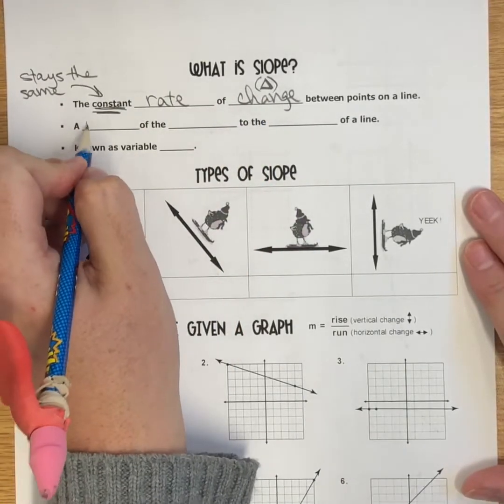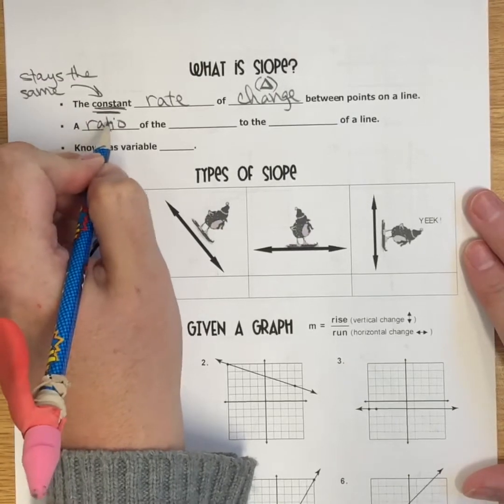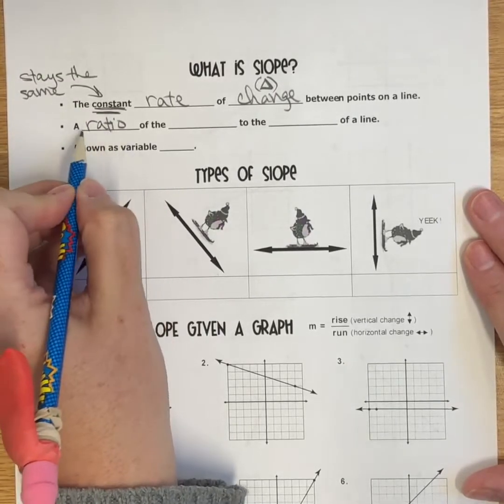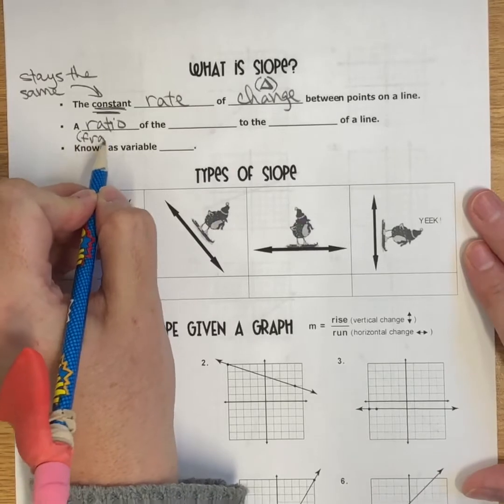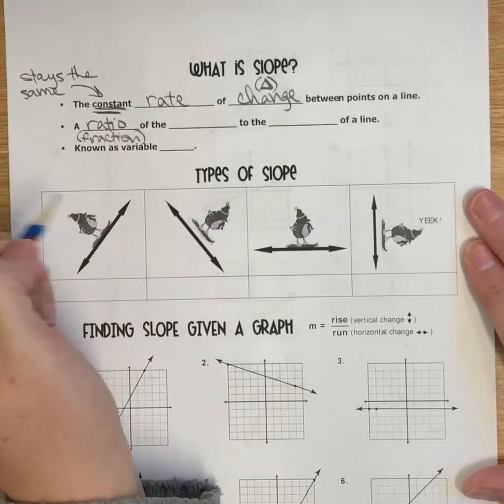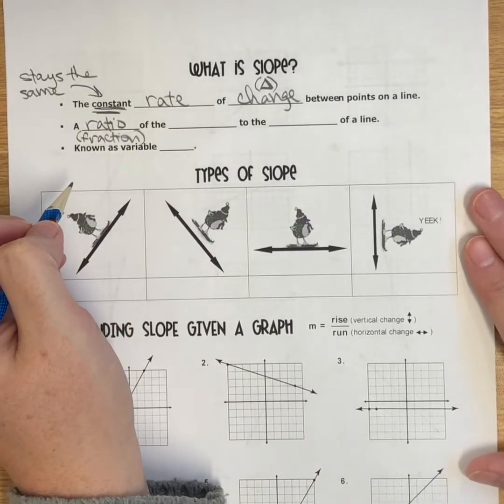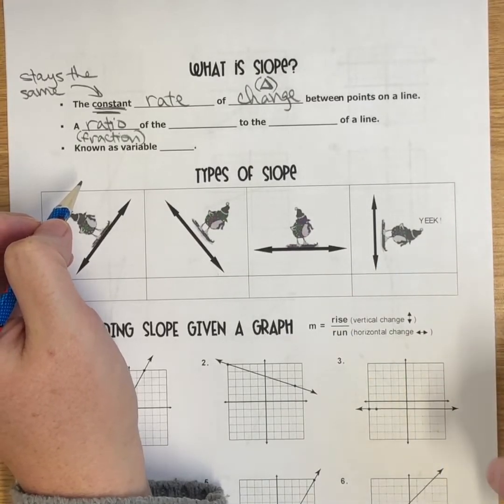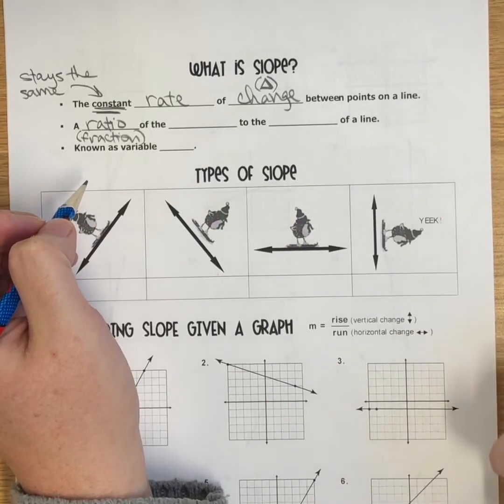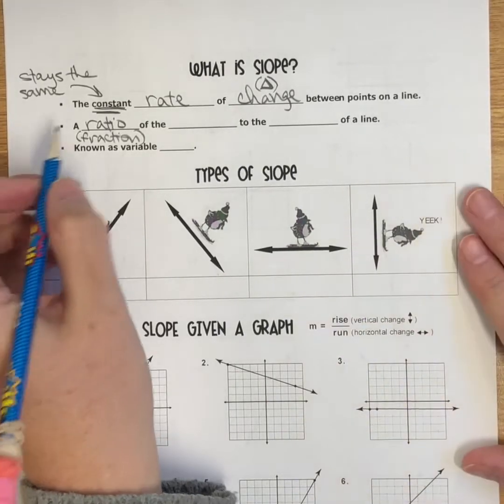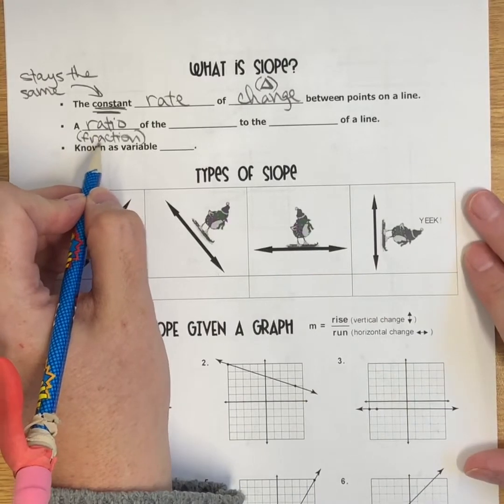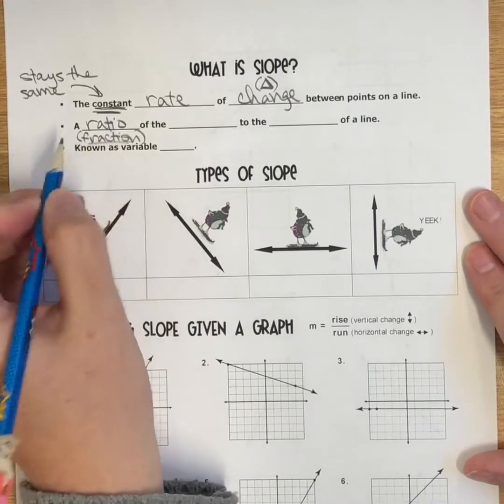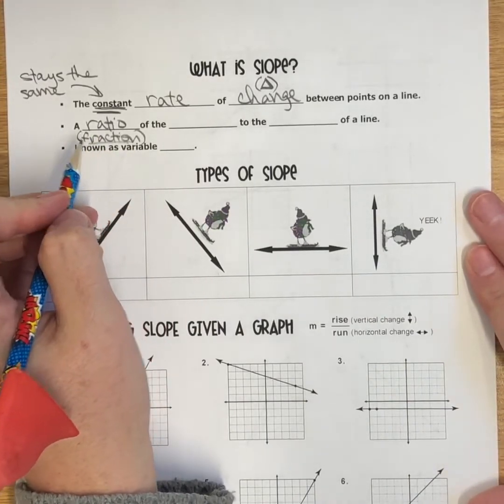Okay, it's also a ratio, and by the way, anytime you see the word ratio, I want you to think fraction, not just the colon. A lot of people will only look at the colon, like if it's 5 to 11, you can use the word "to" or the colon, or it could be 5 over 11. So ratio, we're going to write all slope as fractions, okay?